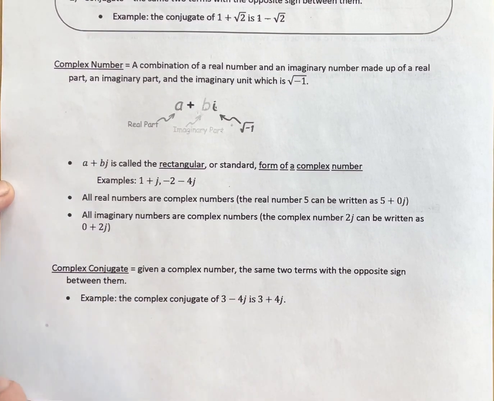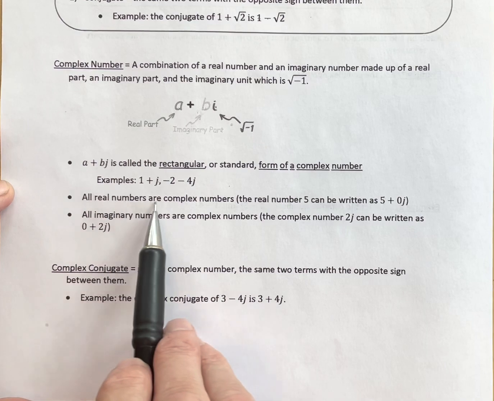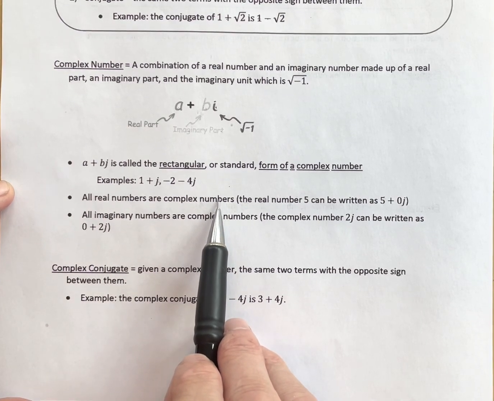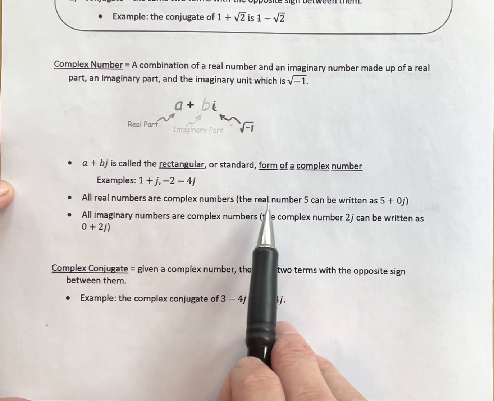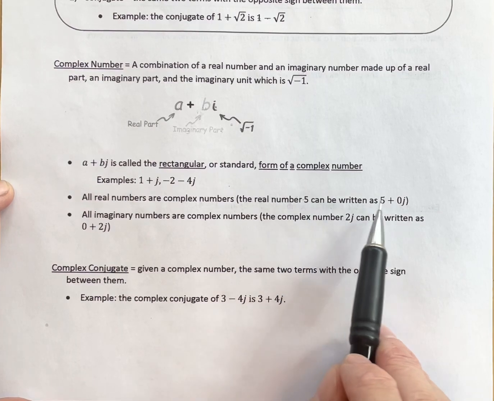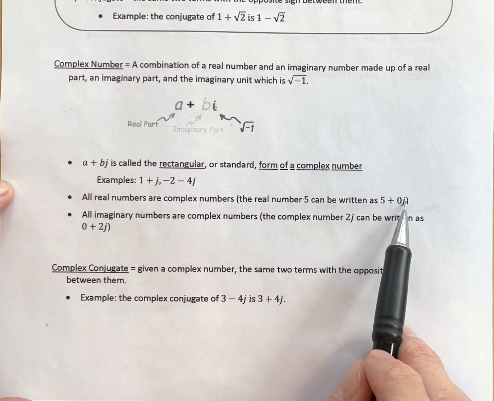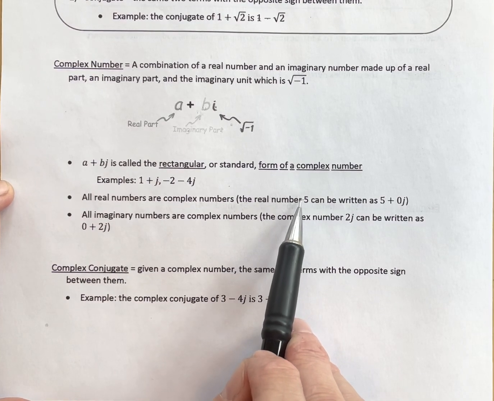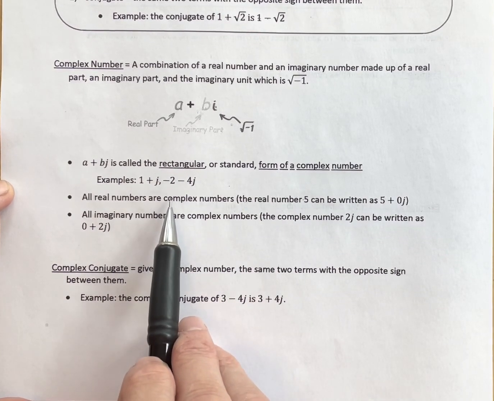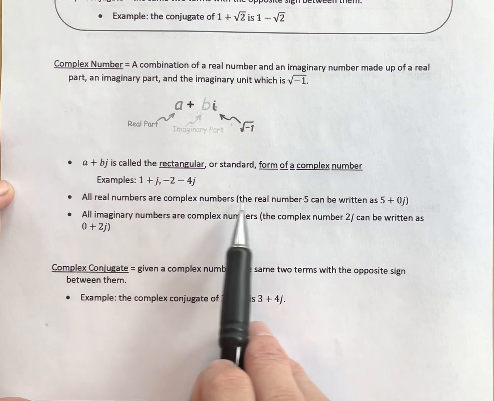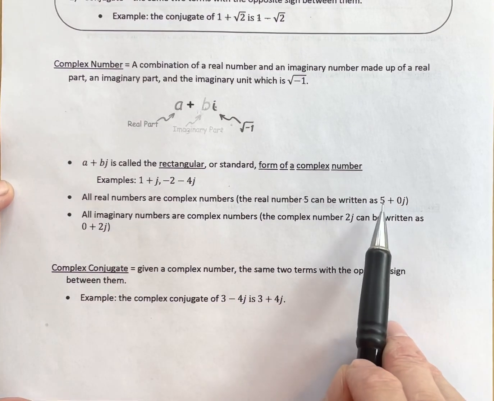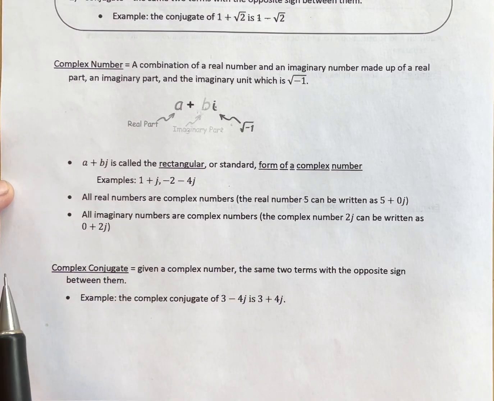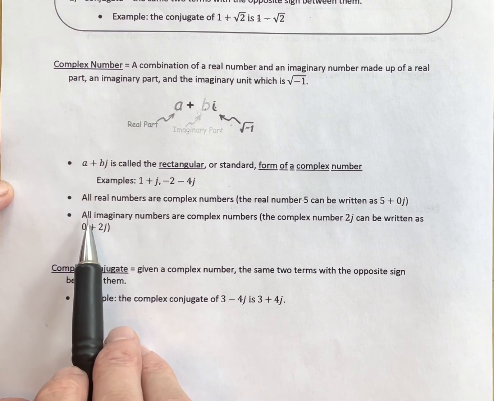Complex numbers are all inclusive. All real numbers are complex numbers. For example, the real number 5. We can write that as 5 plus 0J. So 5, while it's a real number, an integer, a whole number, etc., is also a complex number. We'll just write it this way to show that it's a complex number.